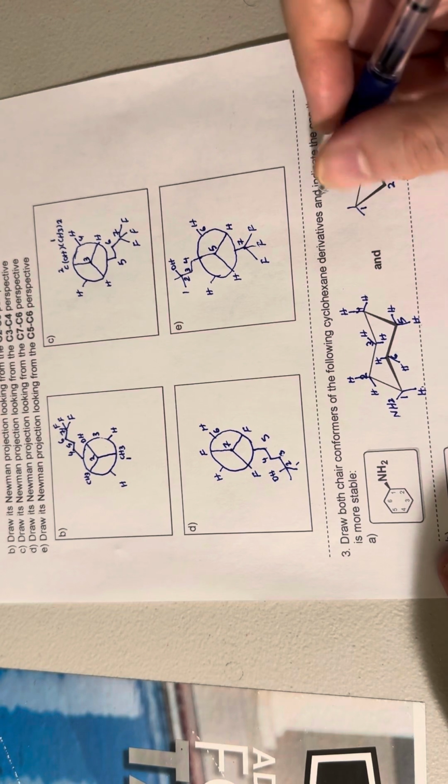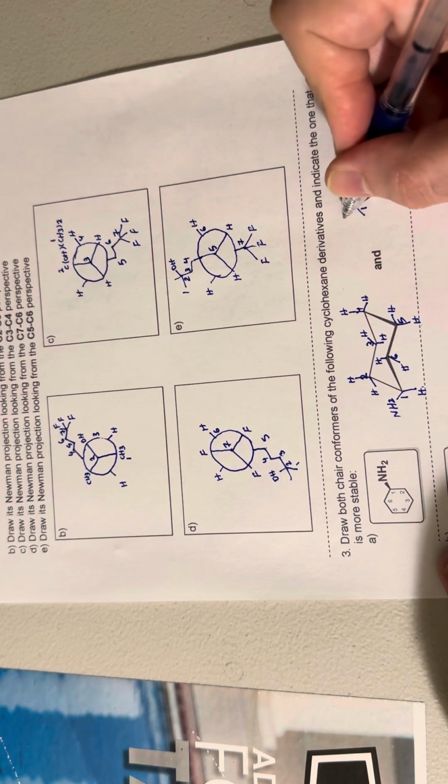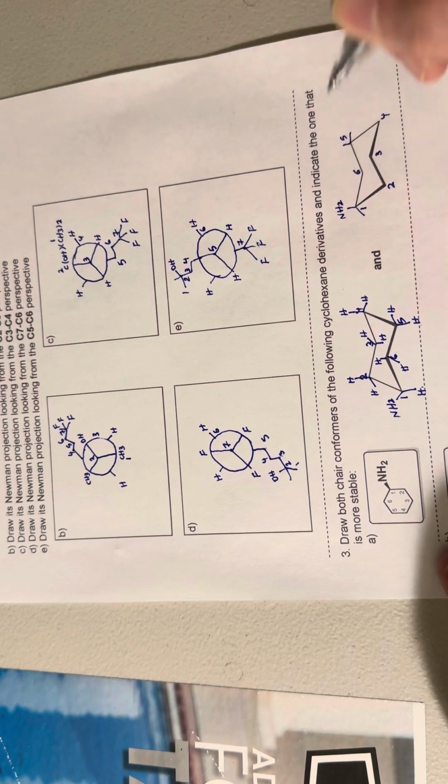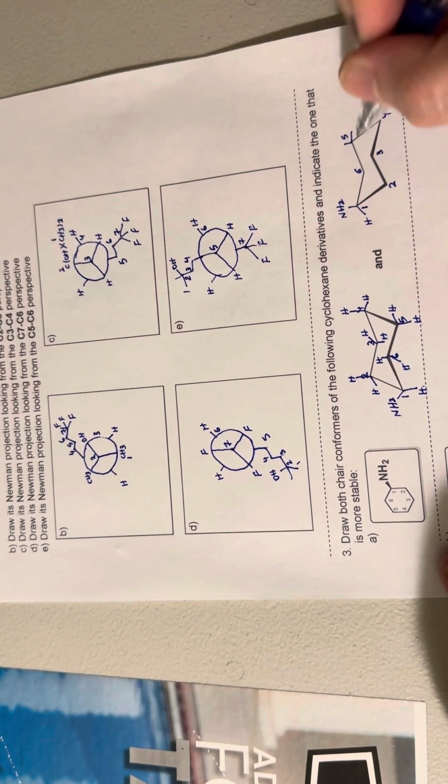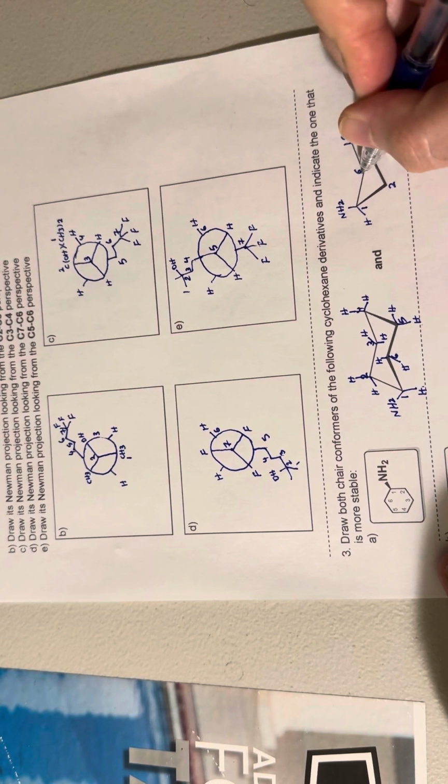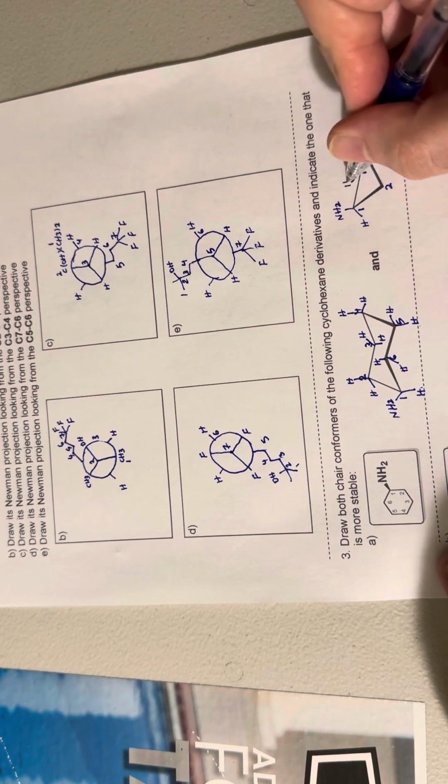That's going to be only in an axial position like this. And the rest, equatorial and axial connections, are only for hydrogen bonds.